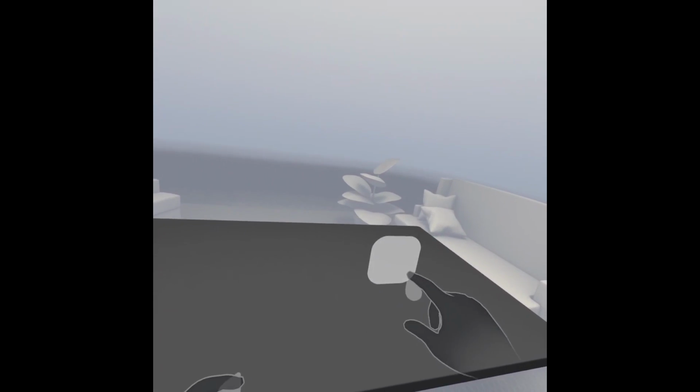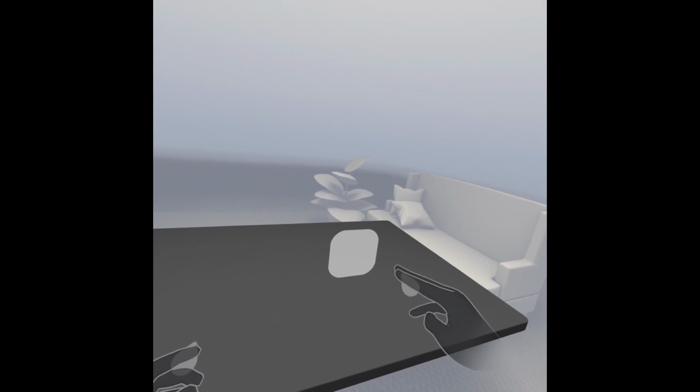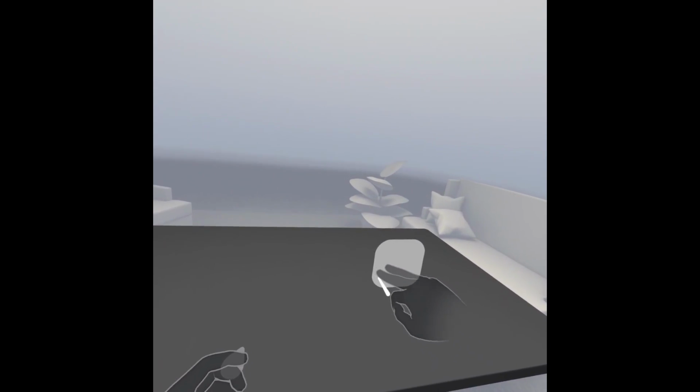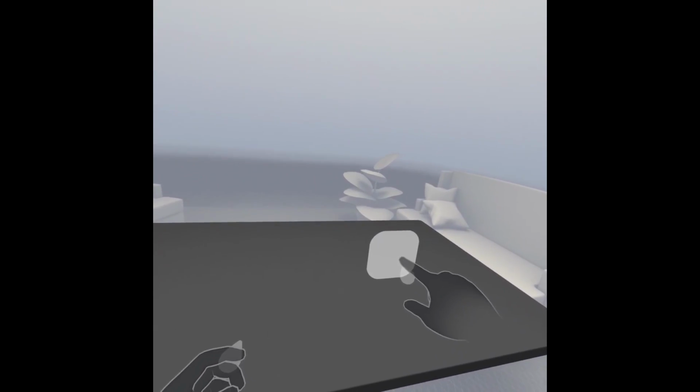Let's test out our hands. You can see we can poke using the index finger, which works. And if I don't use my index finger, I cannot poke it, because the hand joint is required to use the index finger to make the poke interactions.